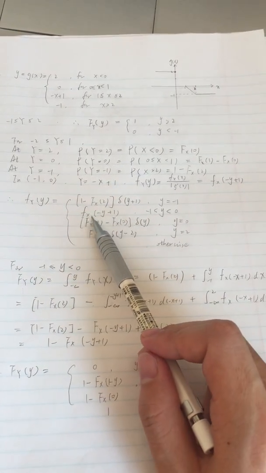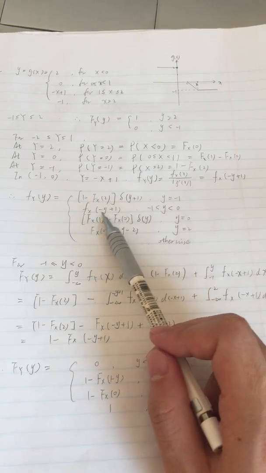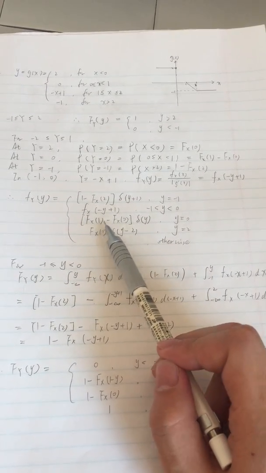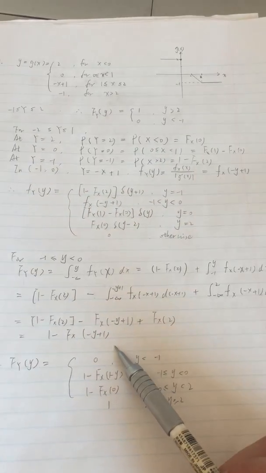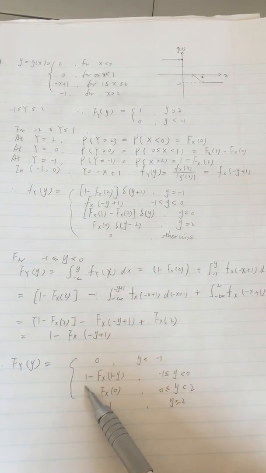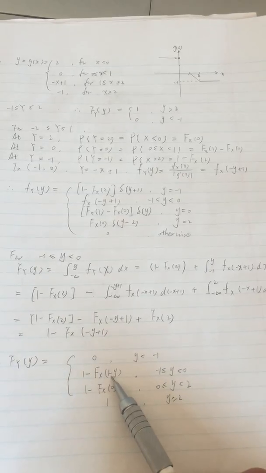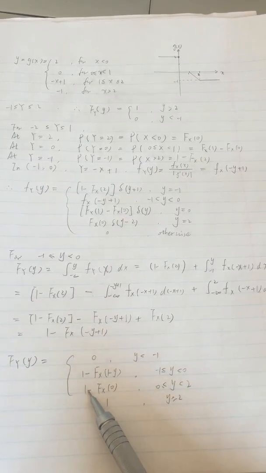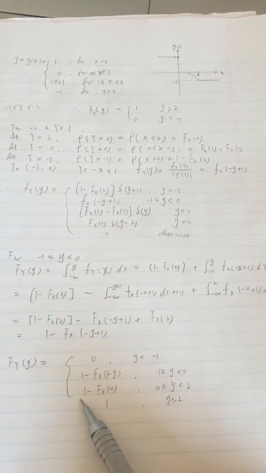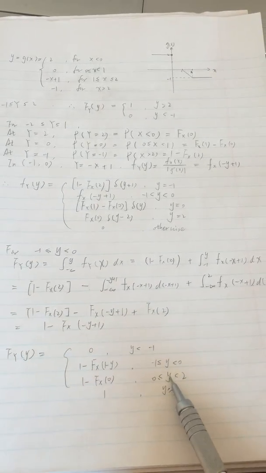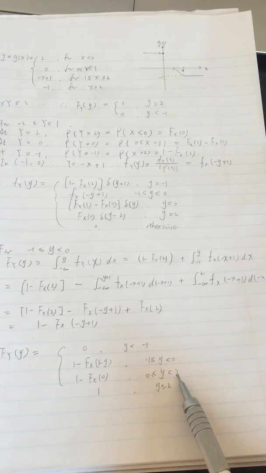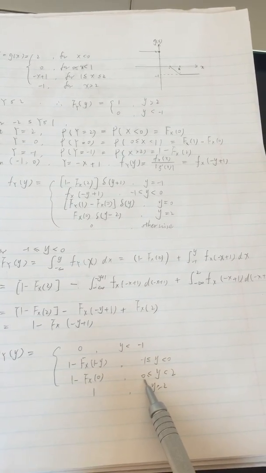The integration of this is Fx(1) minus Fx(0). When we add this to 1 minus Fx(1), we get the value 1 minus Fx(0). That's the value when y is less than 2 and bigger than or equal to 0.